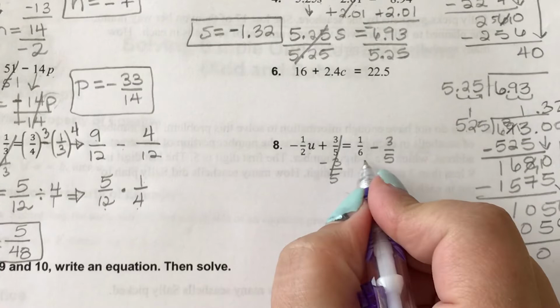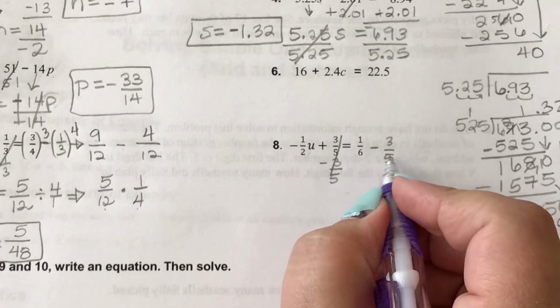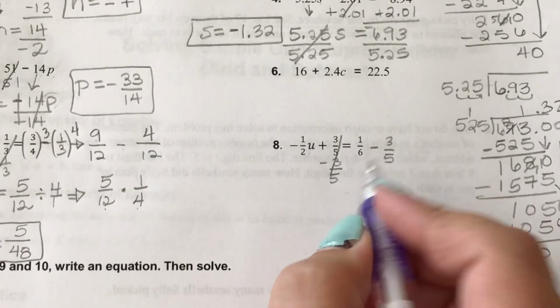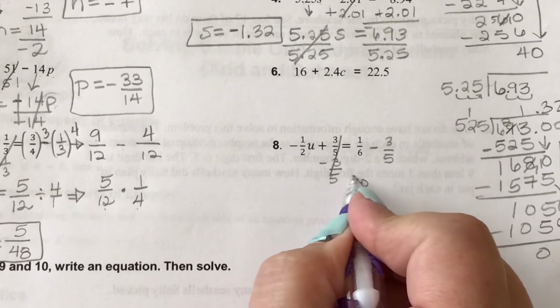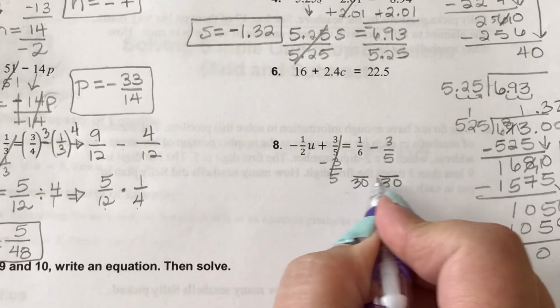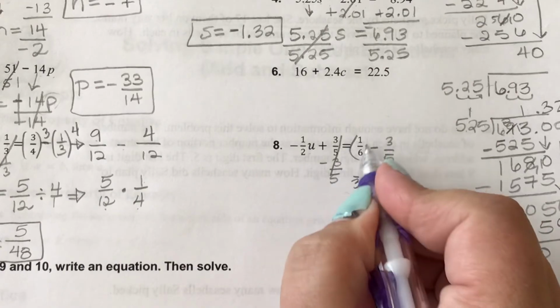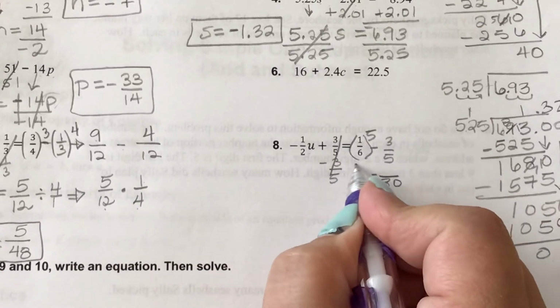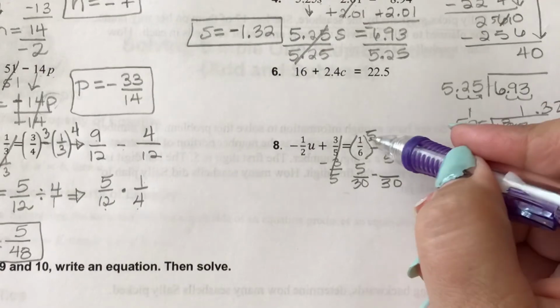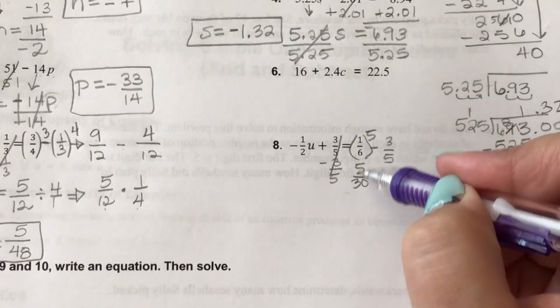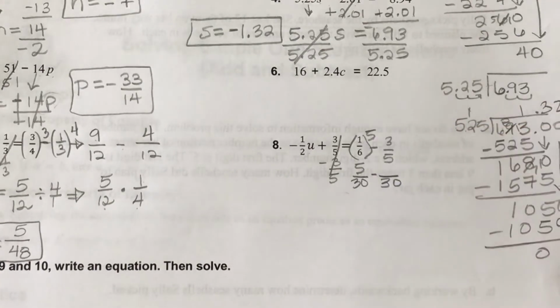6 and 5. I'm going to venture to say that the common denominator between these is 30. So I'm going to want to rewrite these with a 30. That means I have to take this and multiply it by 5. That gives me 5 over 30. 1 times 5 is 5, 5 times 6 is 30. So this is still equivalent to that.